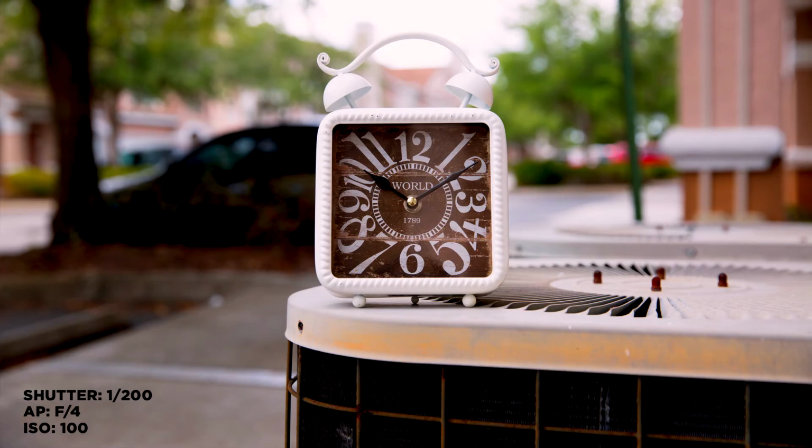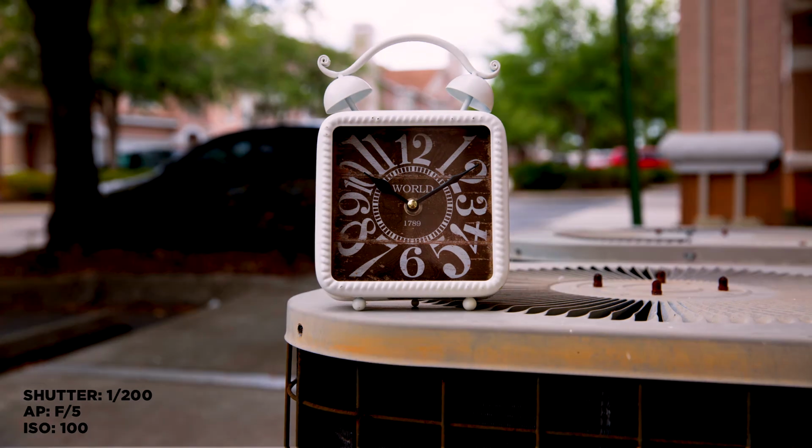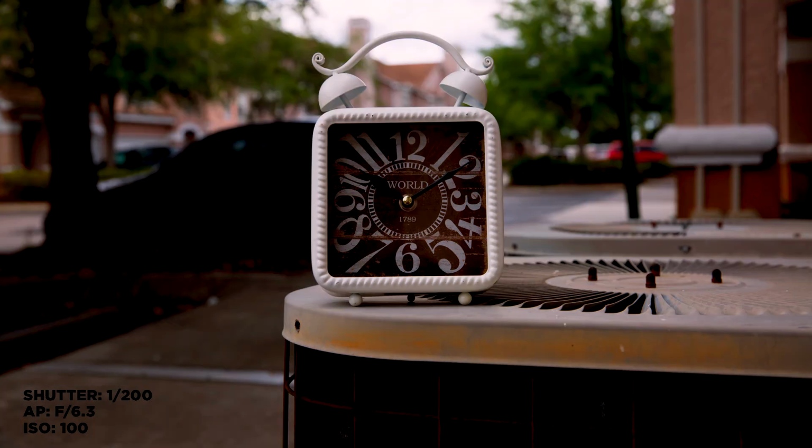Okay, so let's reset our picture, and this time we're gonna adjust just the aperture. 4.5, f5, 5.6, 6.3. So as you can see, the photo is getting darker. You're starting to be able to make out stuff in the background, but it's also making your photo darker. So now you just gotta remember what other things you can adjust.